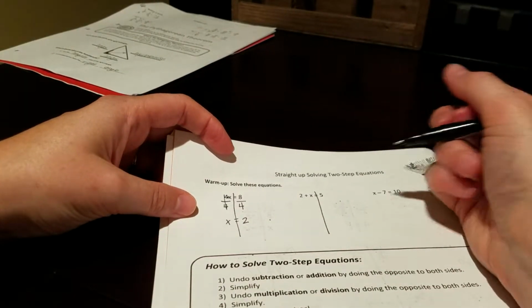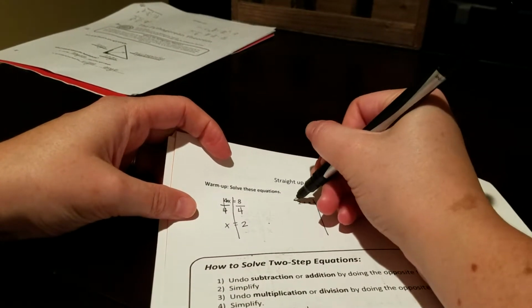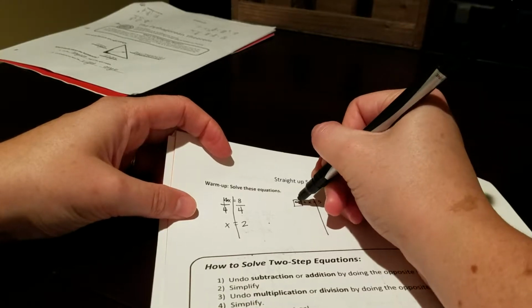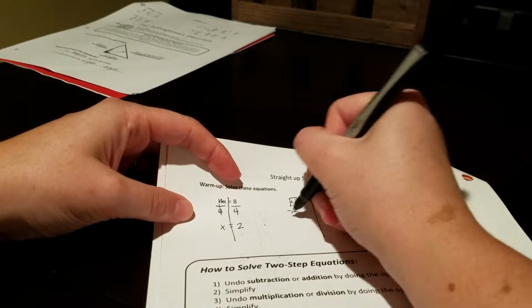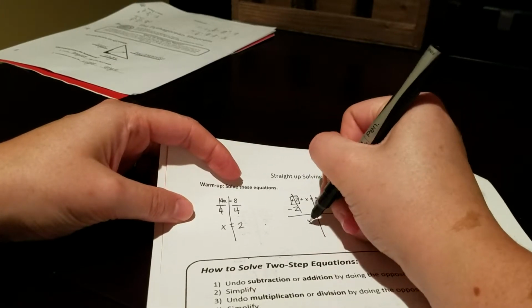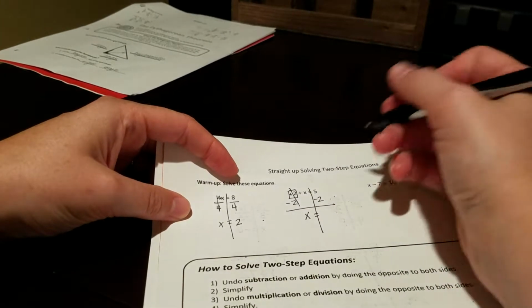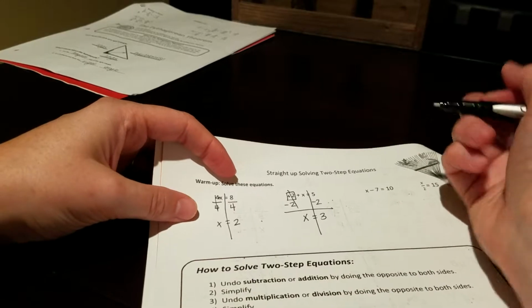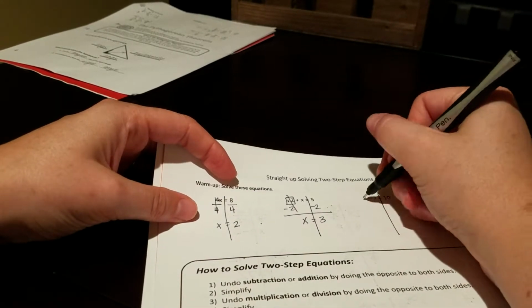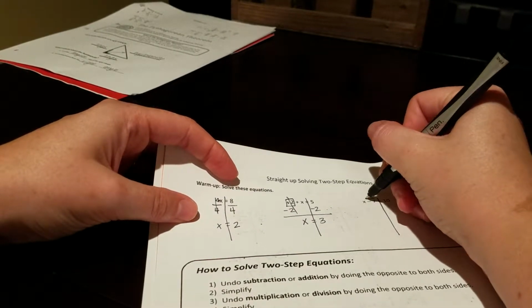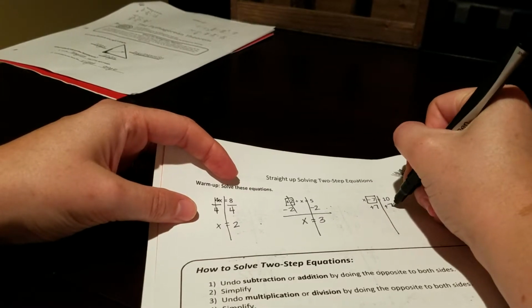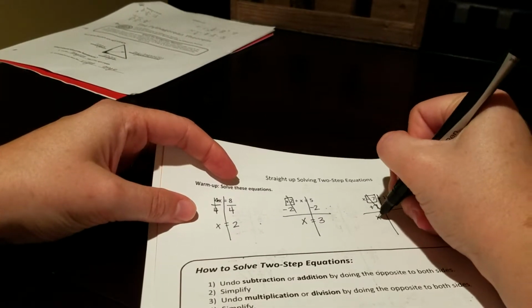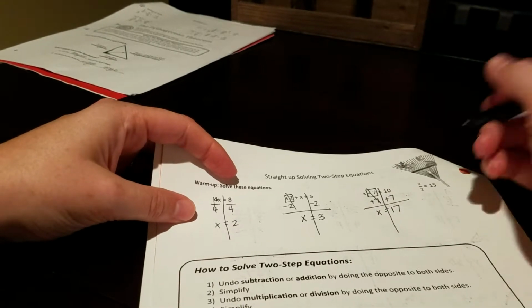Down here, drop a line. With the x, we have a plus 2. Because it's a plus 2, we have to do a minus 2 because that undoes it. That leaves us with a positive x, which is really just x, and 5 minus 2 is 3. Over here, x minus 7 equals 10. Minus 7 is stuck, so we do a plus 7, and we have x equals 17.